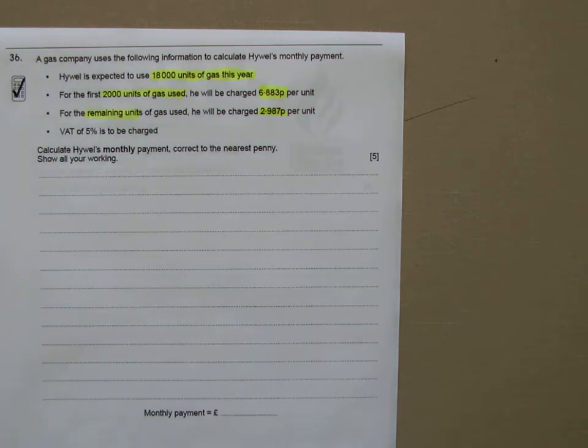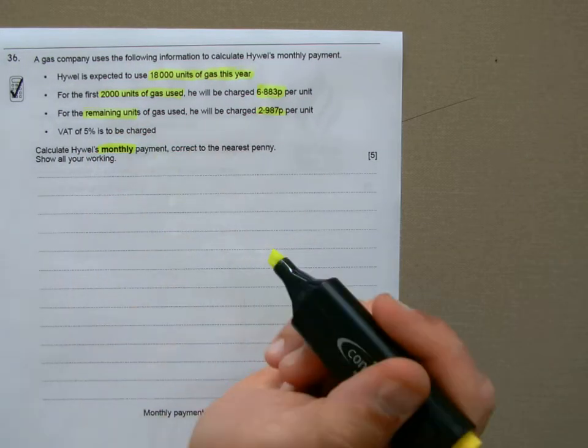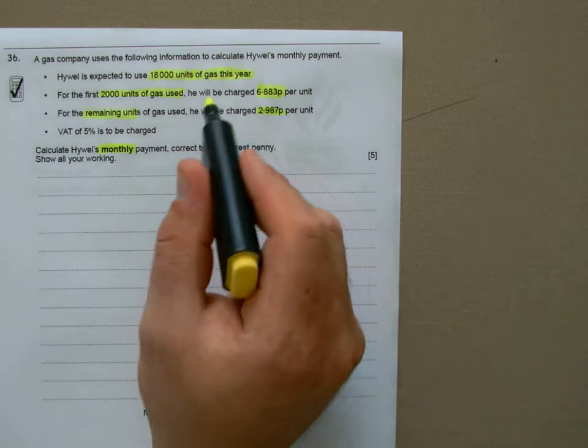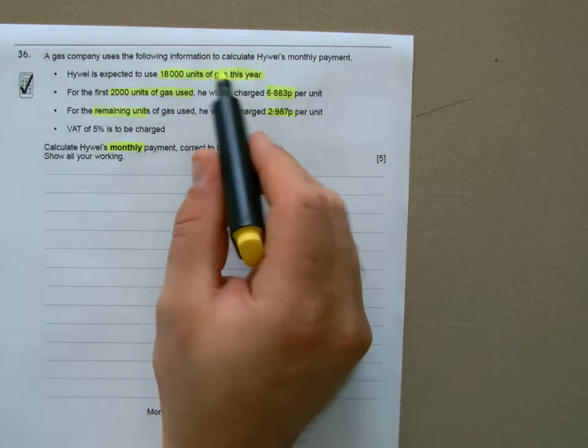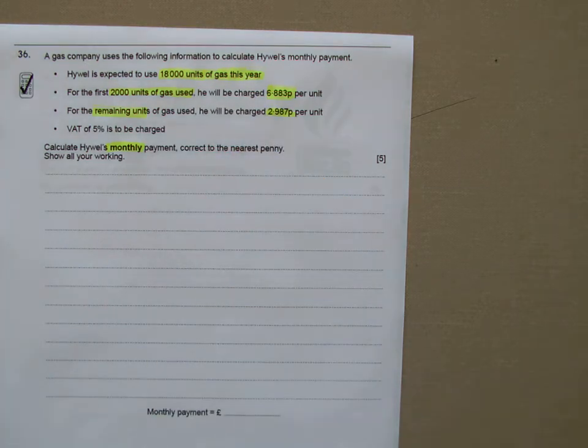Thankfully it's a calculator question, and it says then calculate Howell's monthly payment. That's interesting. They want what he pays over a month, yeah? Whereas in the first bullet point it said he used 18,000 units in a year. Now my thinking behind this is let's just work out what he would pay over the whole year. Okay, let's work out his yearly cost, and then to get his monthly cost, we've just got to divide it by 12, haven't we? Because it's 12 months in a year, so we can do that at the end.